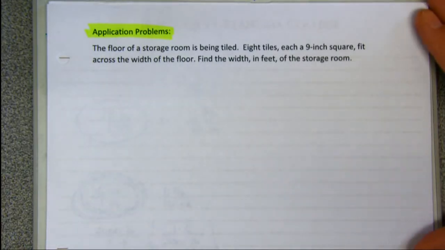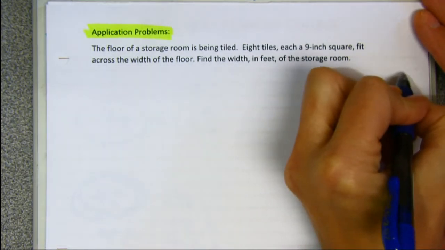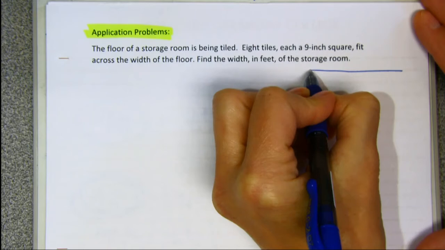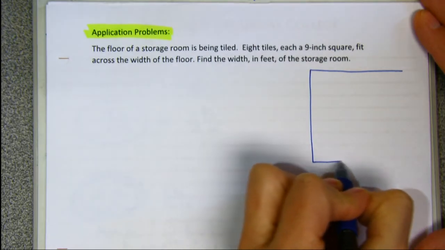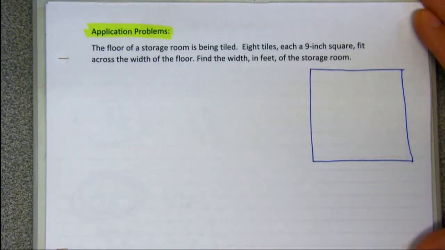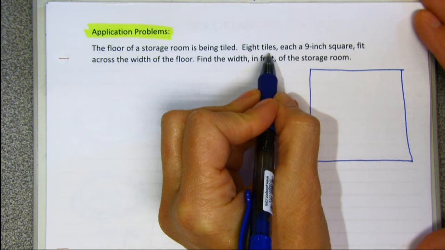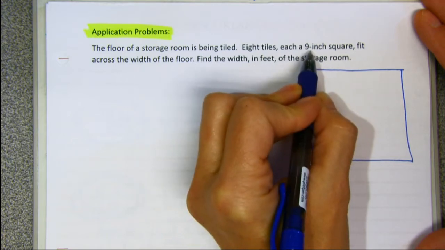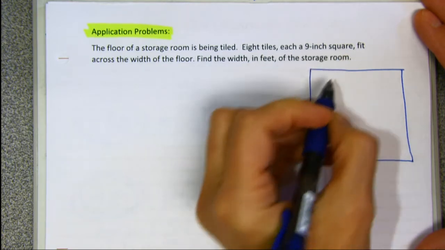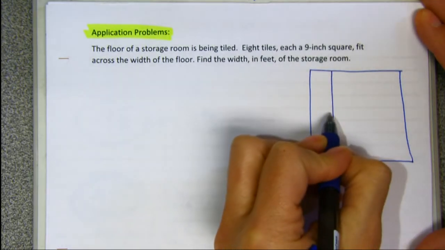All right, it says the floor of a storage room is being tiled. Okay, so for my visual learners, just pretend like this is the floor of the storage room. 8 tiles, and each of them are 9 inches square. So let me see if I can do this.